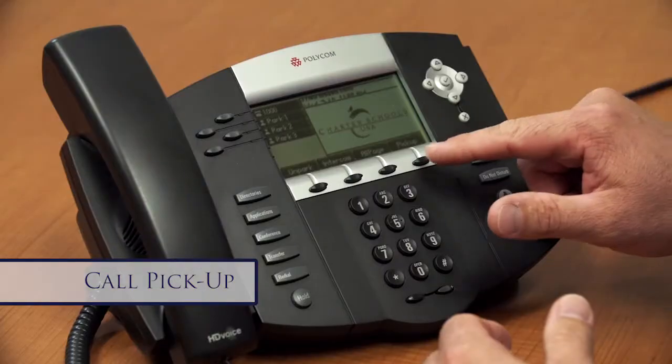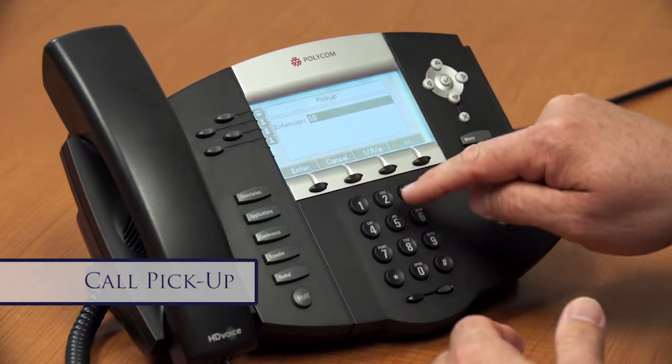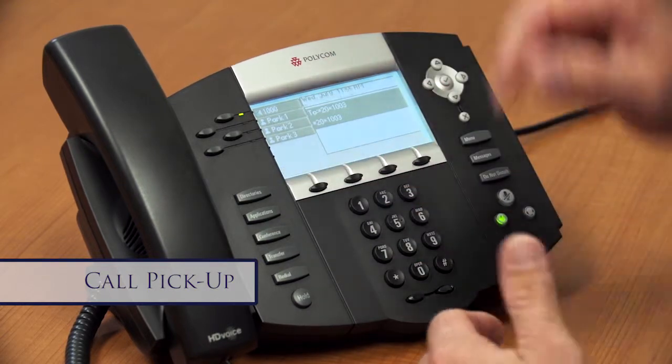I hear a phone ringing in the distance. I know it's ringing at extension 1003. I hit my call pickup button, enter 1003, and now I have just answered that call.